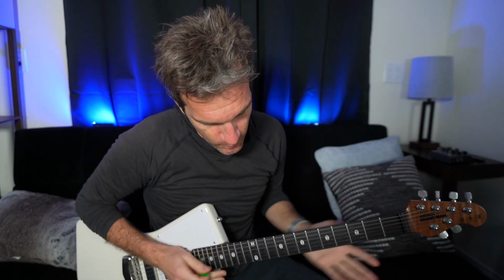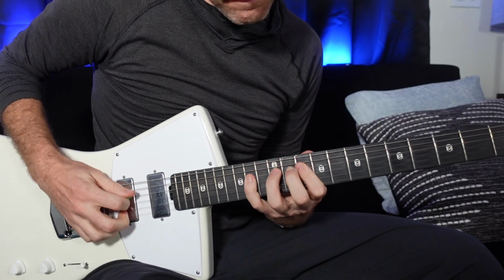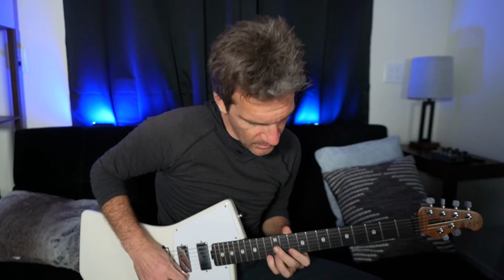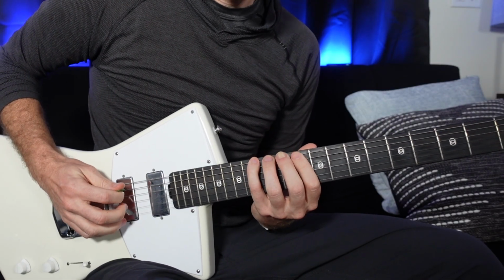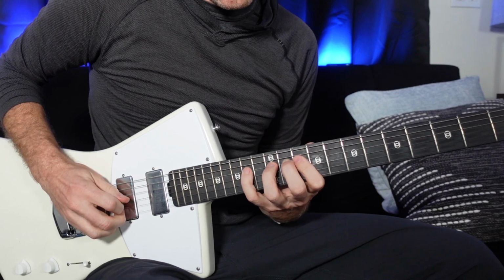All right, so the D minor scale looks like this. All right, so we've got the low E string, 10, 12, 13. Same thing on the A string, 10, 12, 13. The D string, 10, 12, 14.